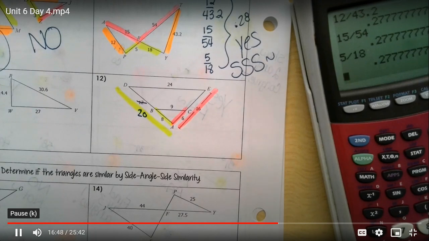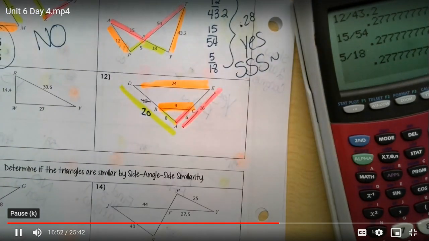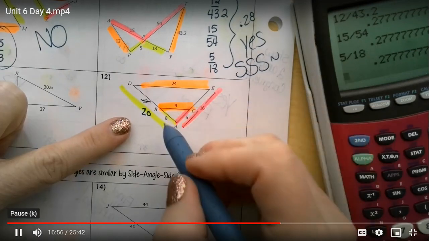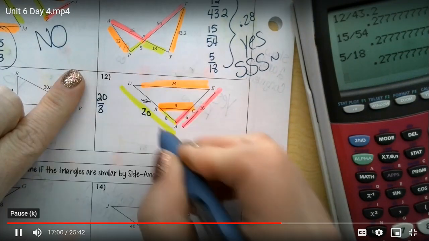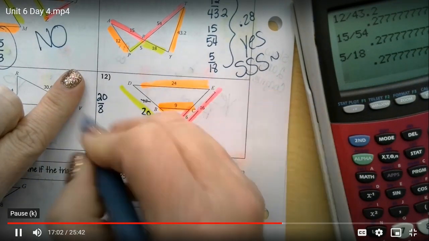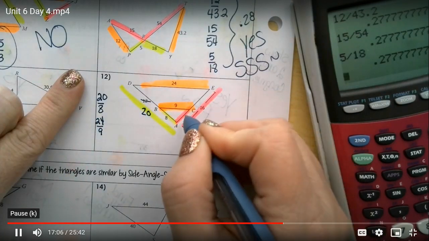And then the 9 goes with the 24. Get used to that picture. You have to do it that way. So I'll do 20 over 8, big over little, 24 over 9, and then 16 over 6.